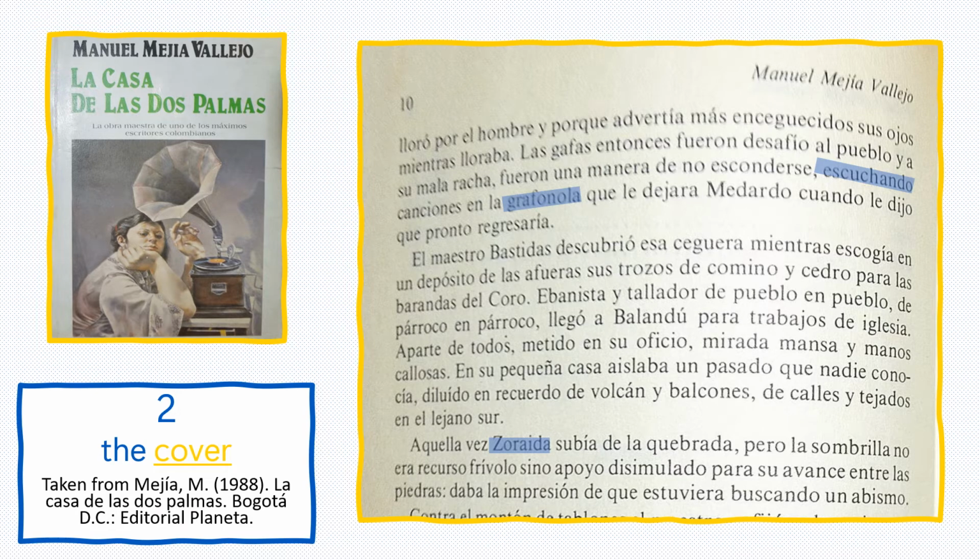When we get the book La Casa de las Dos Palmas and we start reading, just 10 pages in, you will find the answer. There are some parts of the text that tell us about what is happening on the cover. She is Zoraida, and she is listening to music on the graphonola.